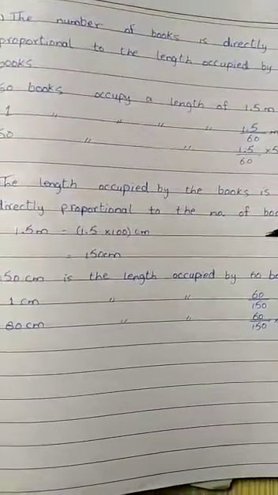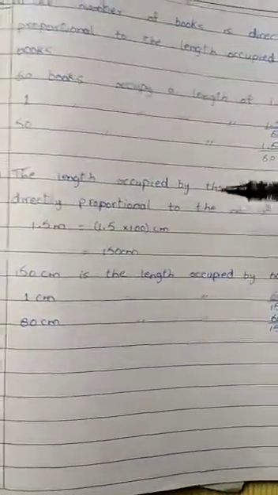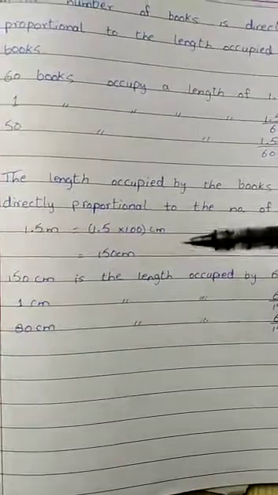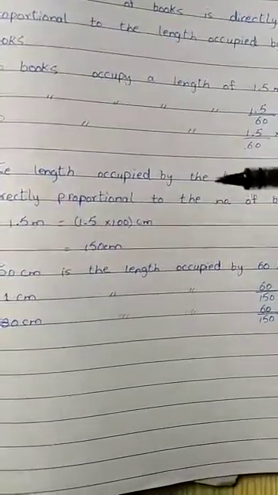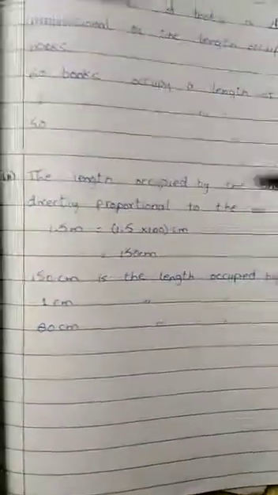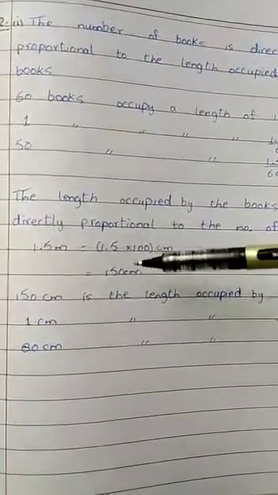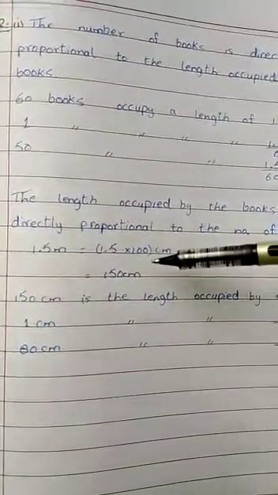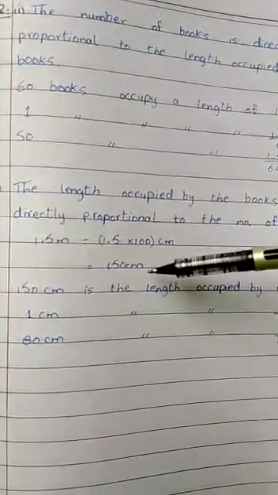So for solving part 2, first we have to convert 1.5 meters into centimeters. Because the length given in part 2 is in centimeters, we keep the same units for using direct proportion. So 1.5 meters is equal to 1.5 multiplied by 100, and then we get 150 centimeters.